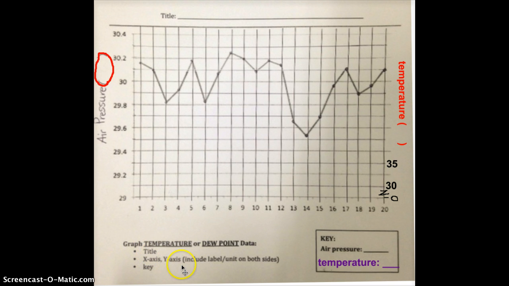You need to give your graph a title. What is being shown on this graph? Then you need to label the X and the Y axis. Again, not only what is being graphed using that axis, but the unit. And then a key. So over here you need to finish the key.